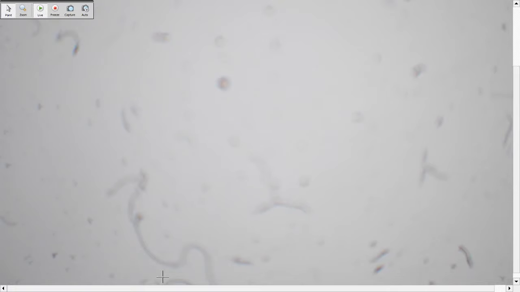CD138 is positive in plasma cells, but also positive in plasmacytoid. So both of them can have CD138 positive, but for plasma cell myeloma or multiple myeloma, EMA is also positive. But these cells here are EMA negative. They are not real plasma cells.